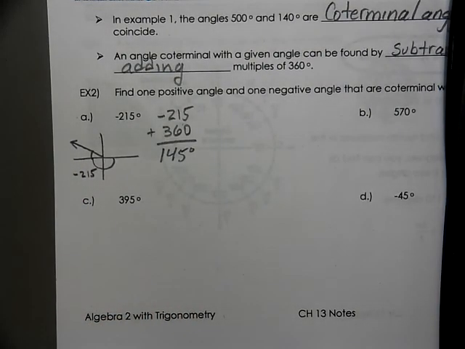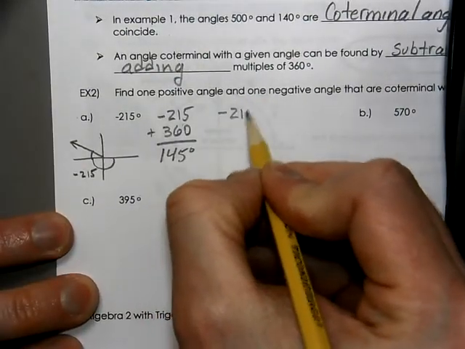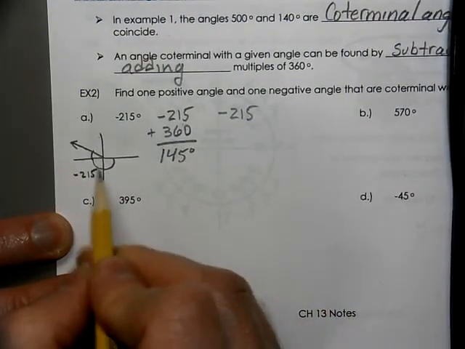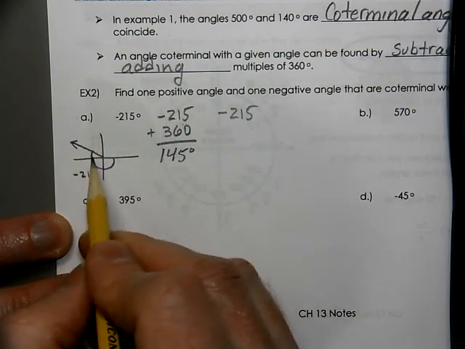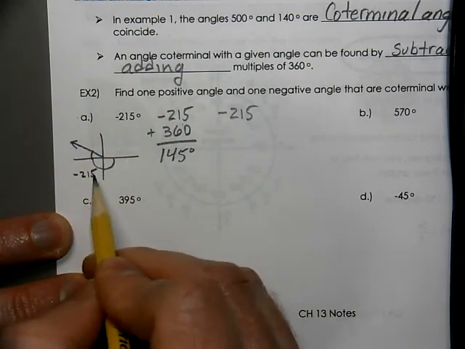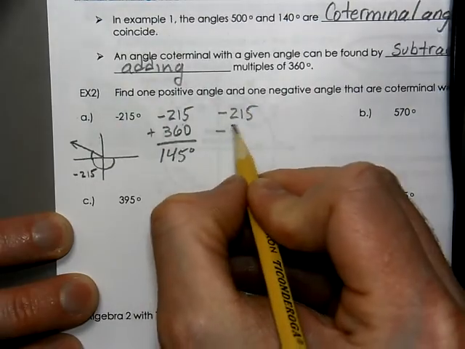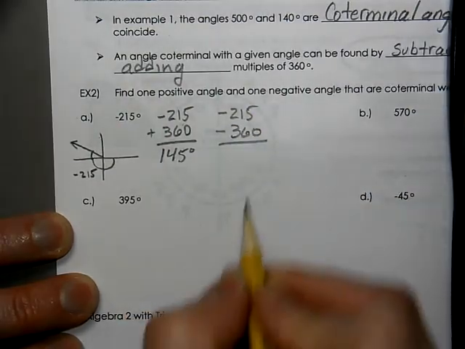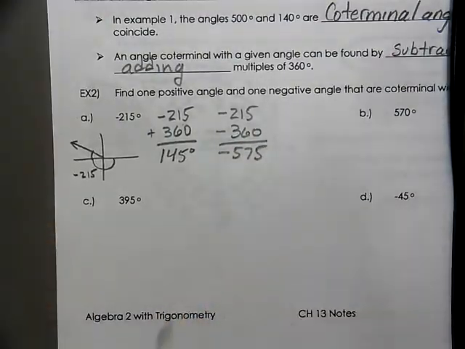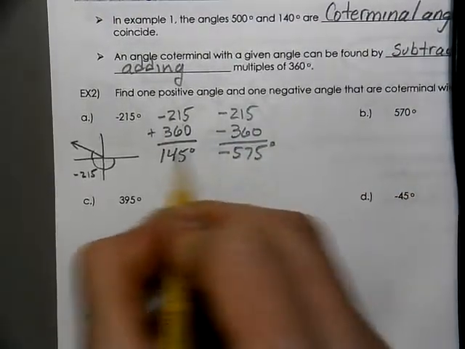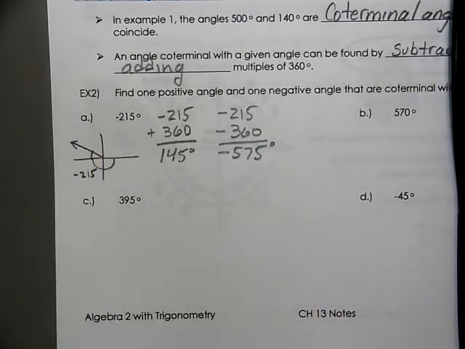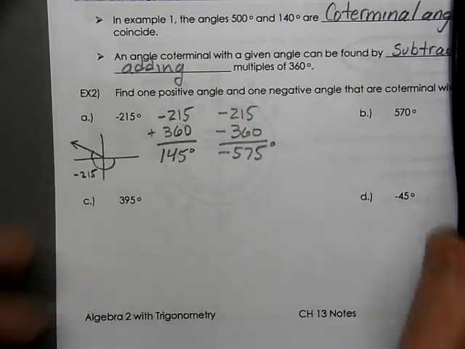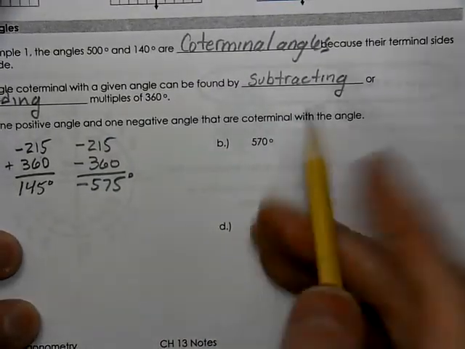They're called coterminal. Well, what would be a negative angle? If we took the negative 215, we couldn't go any less than negative 215 because that wouldn't land in the same spot. We have to go a whole other circle in the same direction, which is considered a negative 360, to give you a negative 575. Both of those are coterminal to each other and also coterminal to the 215. There's really an infinite number of coterminals to 215. We could just keep adding 360, 360, 360. Let's try 540. Oh, 570.